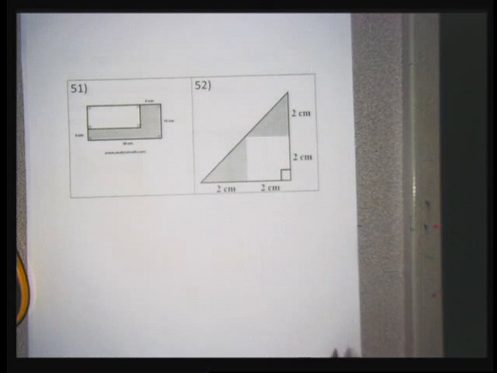Okay, so for me, I need to find the unshaded area, which is a square.